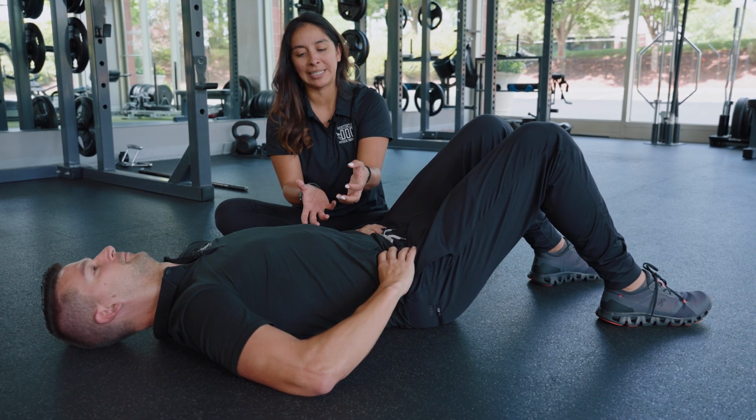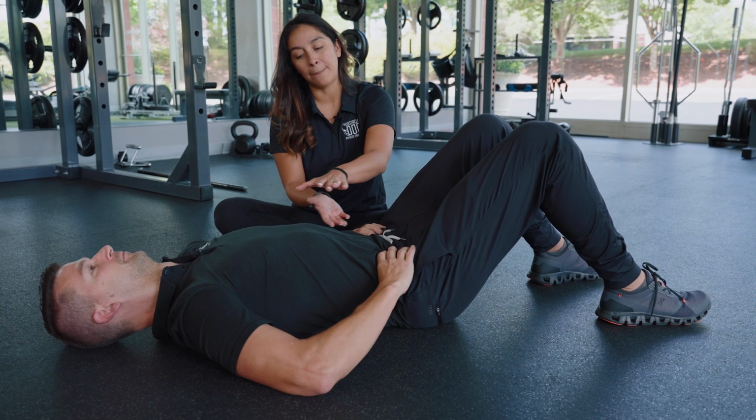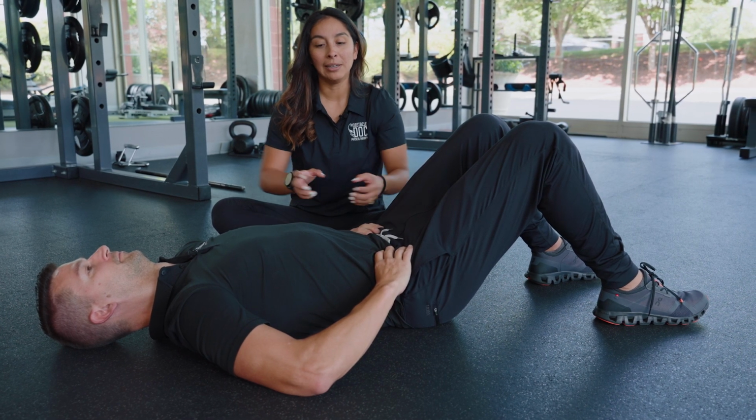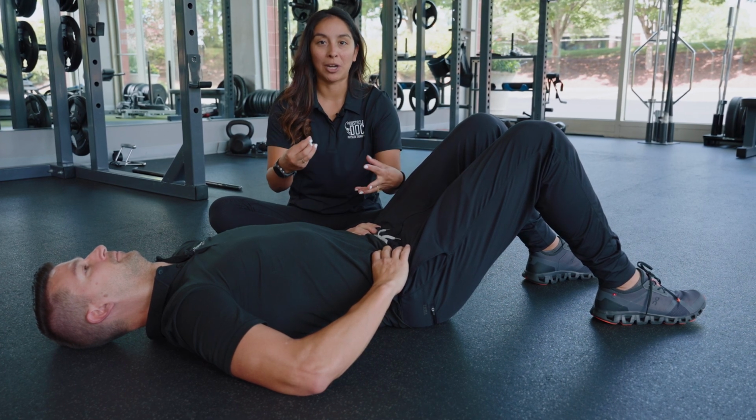This is what we want to maintain when we're going through our hip hinge, when we're going through our heavy lifts. This creates that brace through the center of the body. So if you think of a little abdominal binder, this is the body's natural abdominal binder.